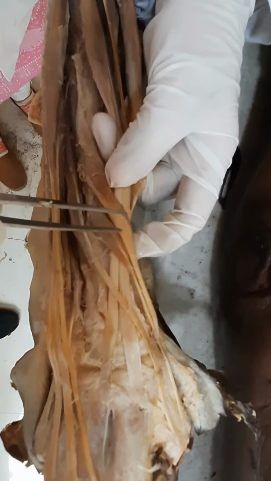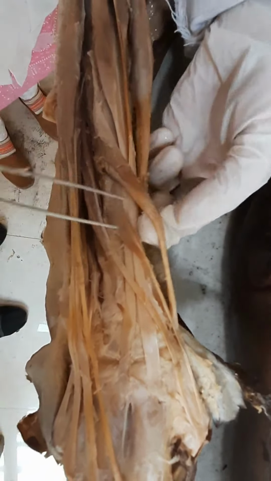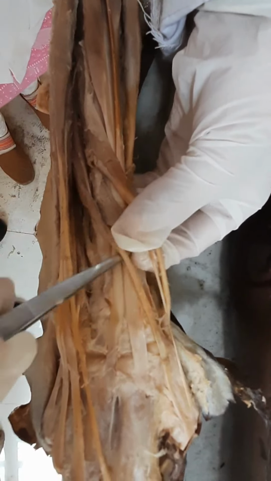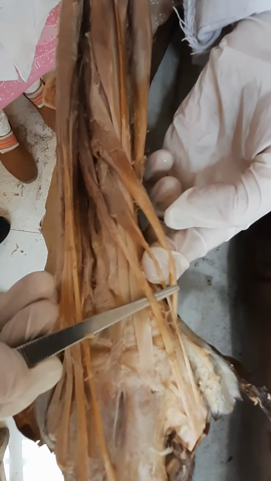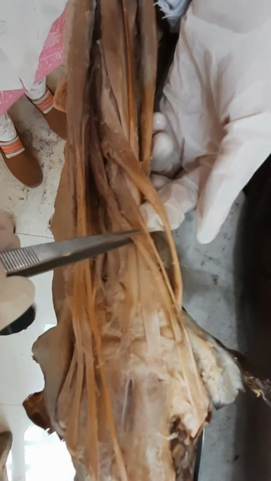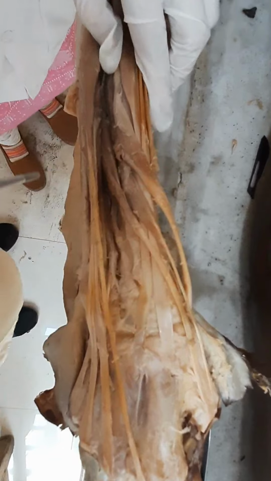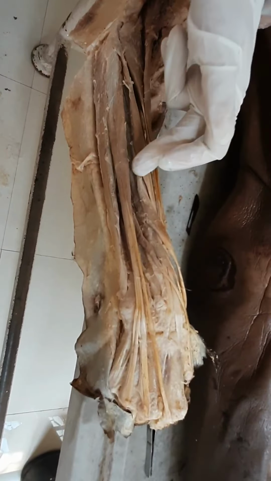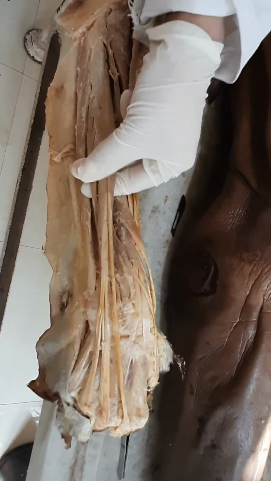Now, these tendons of brachioradialis, extensor carpi radialis longus and extensor carpi radialis brevis are crossed by tendons of the deep muscle. This is the abductor pollicis longus, this is the extensor pollicis brevis and this is extensor pollicis longus. These three belong to the deep layer of the muscles, but these tendons cross the superficial group of muscles.